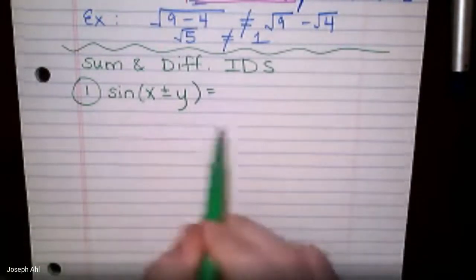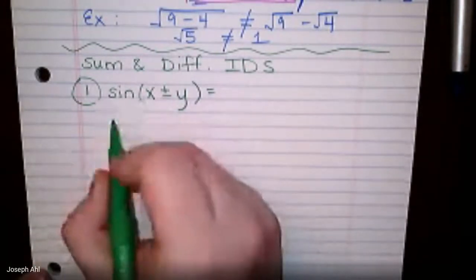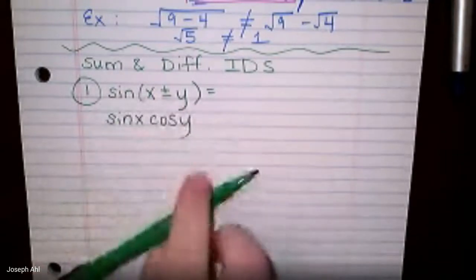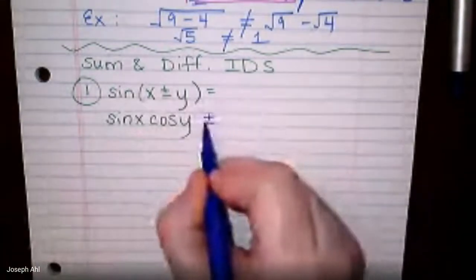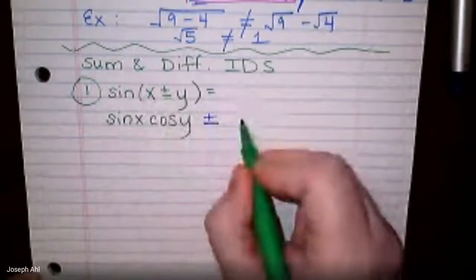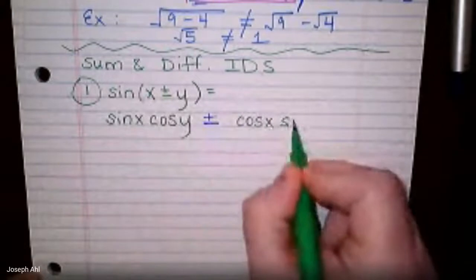So for sine of x plus or minus y, the identity would be that it's sine x cosine y. And then in the middle, it's going to follow the sign of what we have in the parentheses here. So plus or minus, and then it would be cosine x sine y.